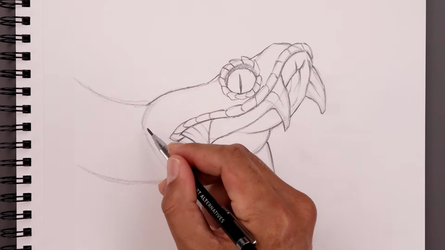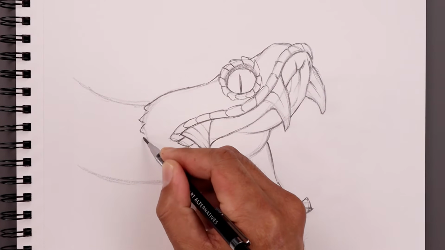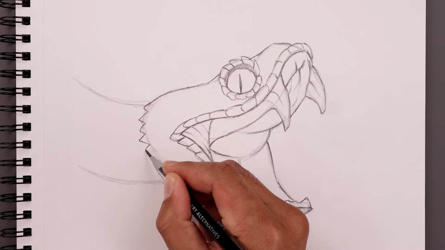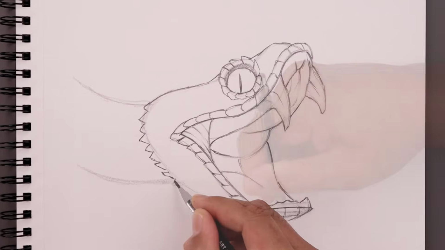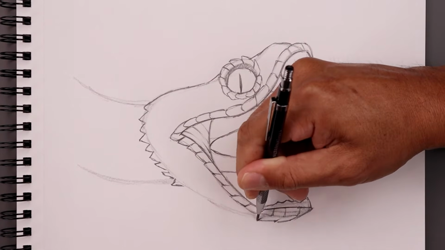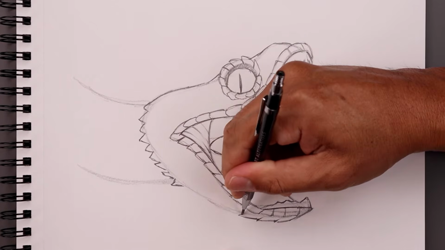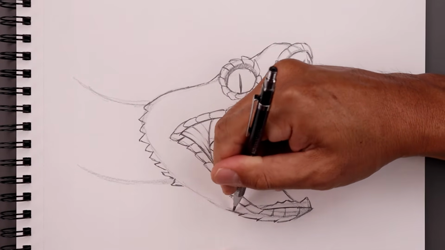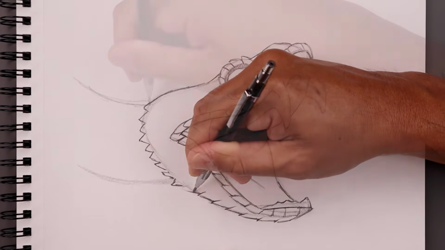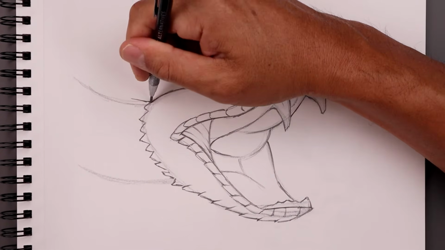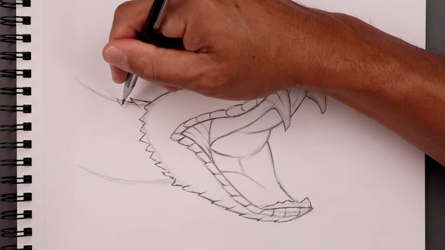Now right along the neckline, we're going to add some points for the scales. And then just adding some points along the bottom of the chin. Just rounding this out, and just pulling that in with a short line. And do the same thing with the neck, going across, coming down and in, and then just create a series of overlaps.